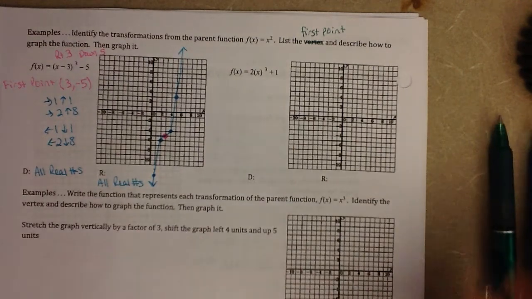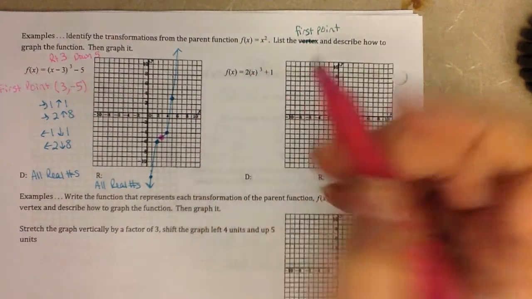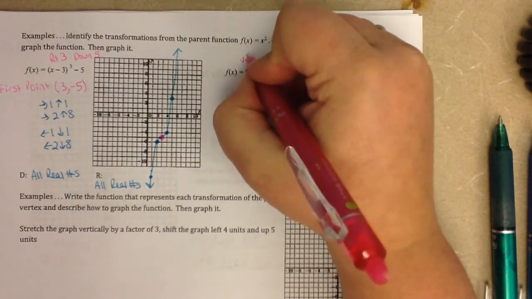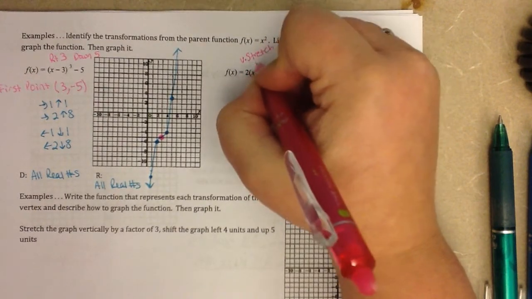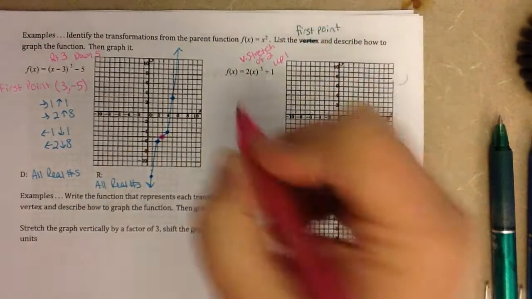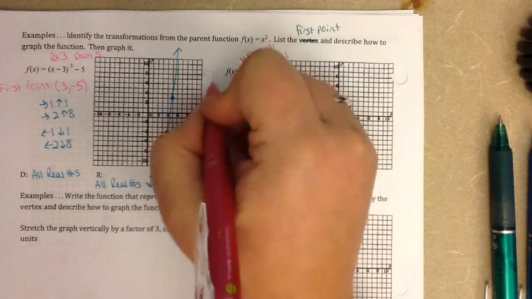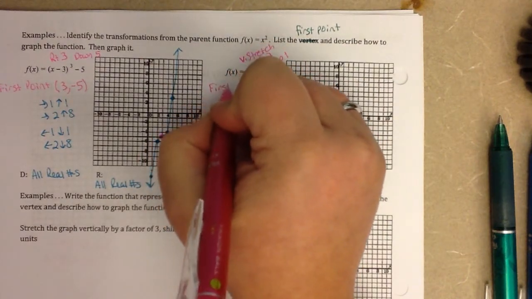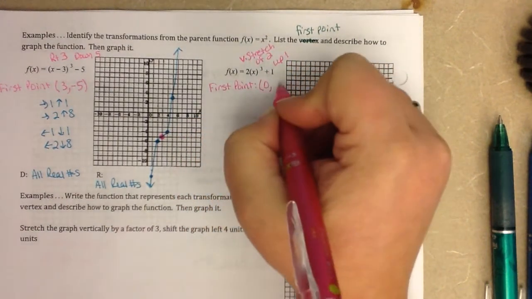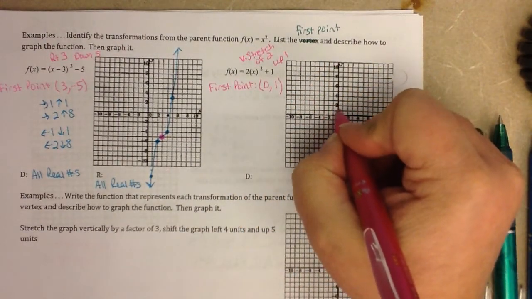Here my transformations, at least one of them is a little bit different. When we have a number in front of the x squared, that is a stretch or a compression. This is a 2, which is larger than 1, so this is a vertical stretch of 2, and then this moves me up 1, so only one of those affects my first point. Hopefully you know that it is just the up and down that affects my first point. So my first point, I didn't move right and left any, so x is still going to be 0. The y I translated up 1, so it's going to go up 1 and be right here at 0, 1.